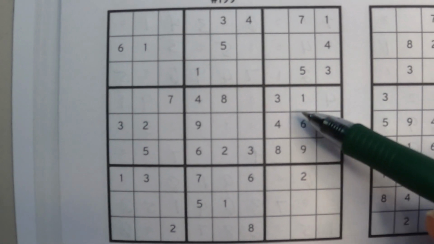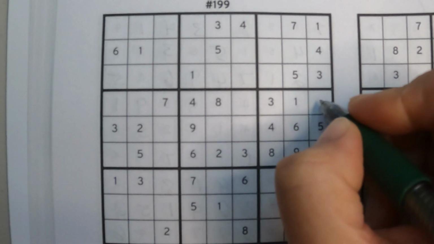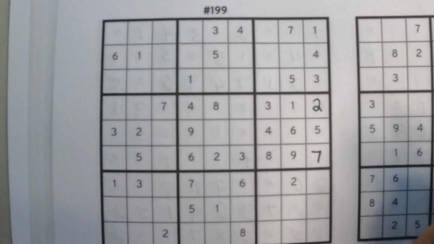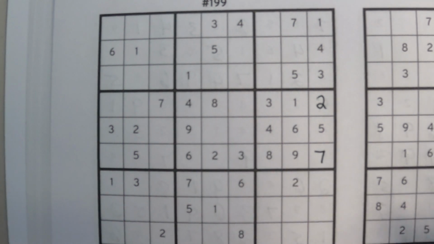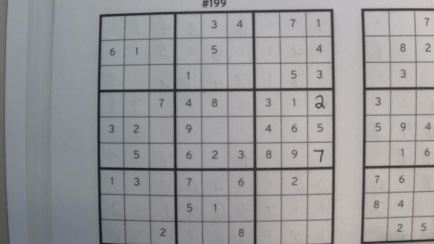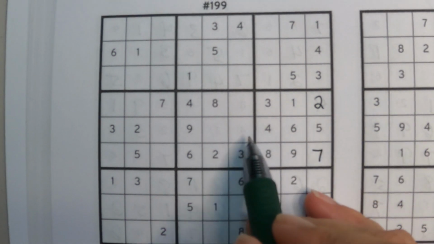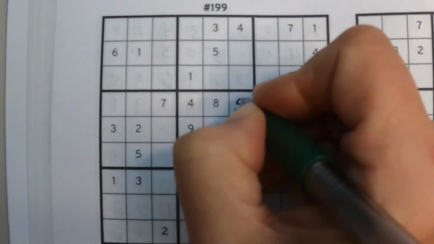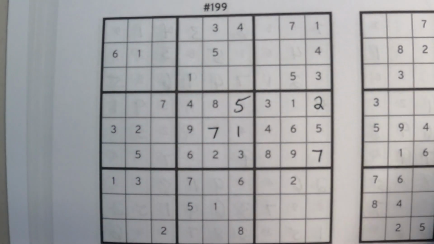Let's start with this box here. We're missing a 2 and a 7. We've got a 7 here, so 2, 7. For this box, we're missing 1, 5, and 7. We've got a 5 covering both of these boxes, so our 5 has to be here. We've got a 1 here, so 7, 1.